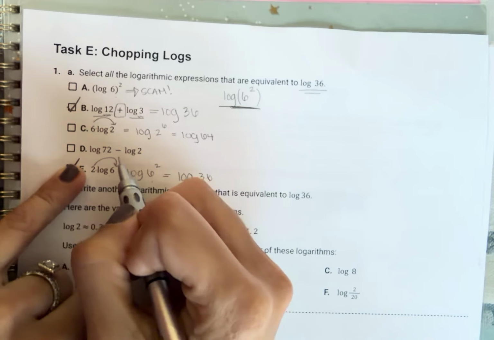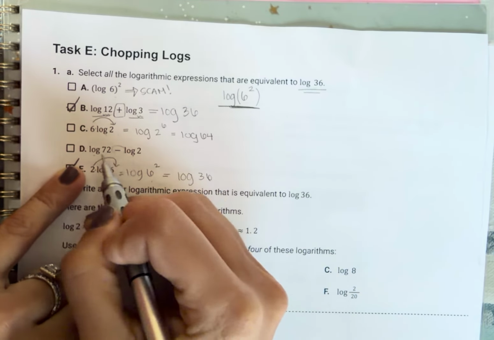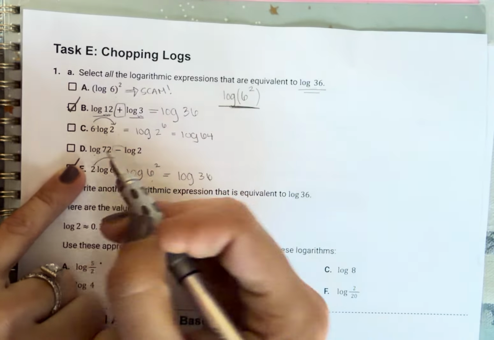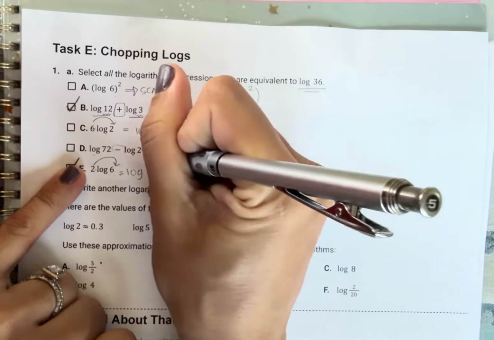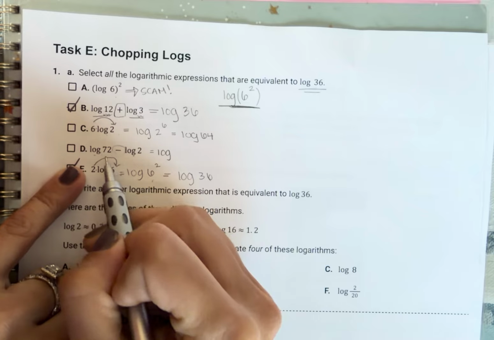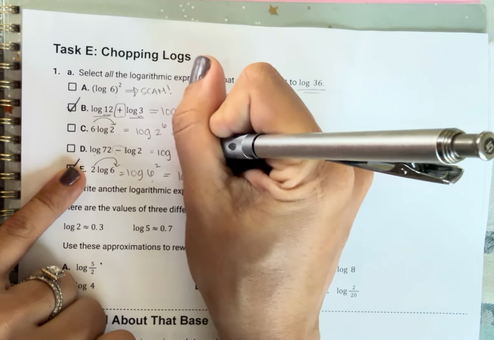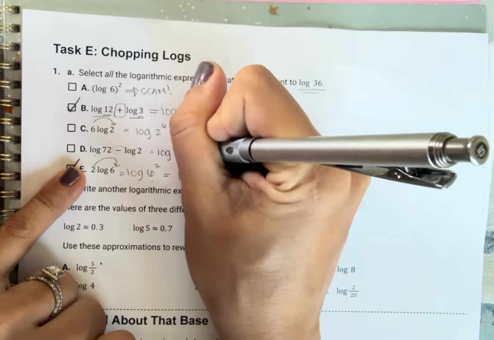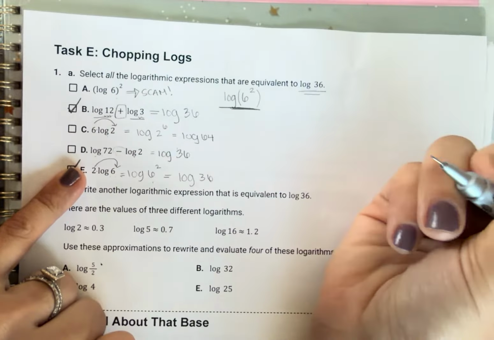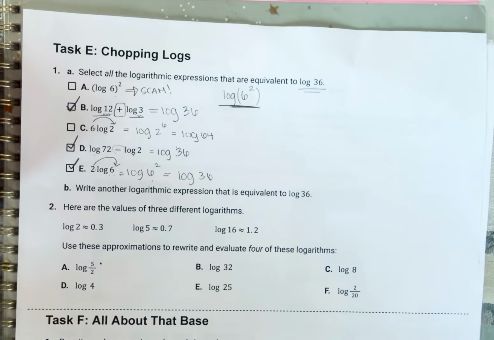Okay, now here we are. 2 logs, and we're subtracting, all right? The bases are the same. That's the key. Don't just think any 2 logs, but 2 logs of the same base. We're subtracting. We can combine this into a single log. Subtraction means, though, that I have to divide 72 by 2. So 72 divided by 2, and that is 36. All right. That was fun.